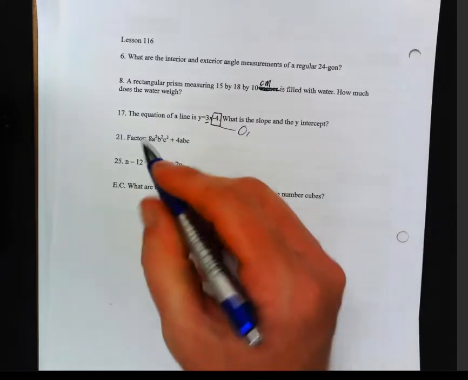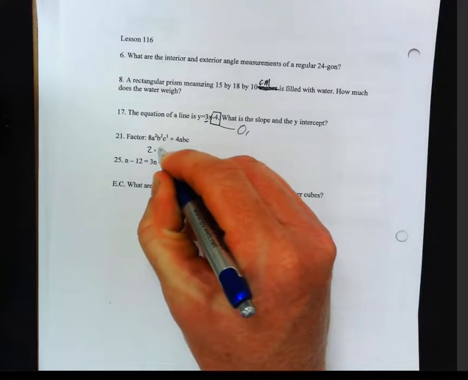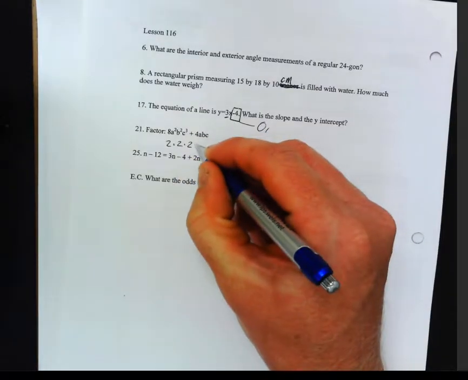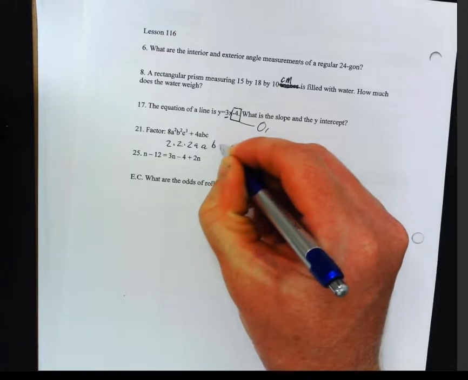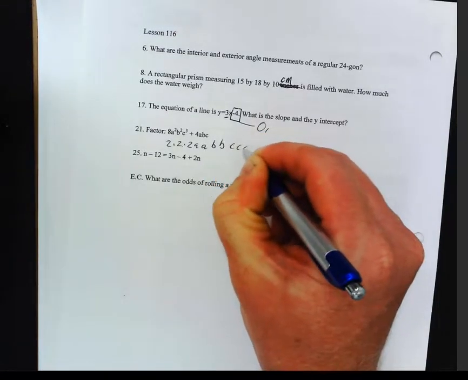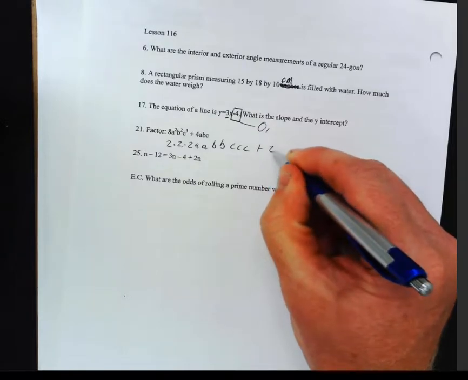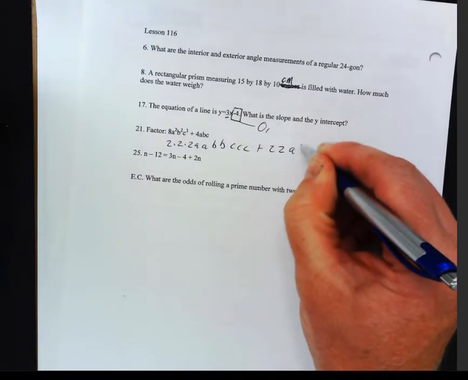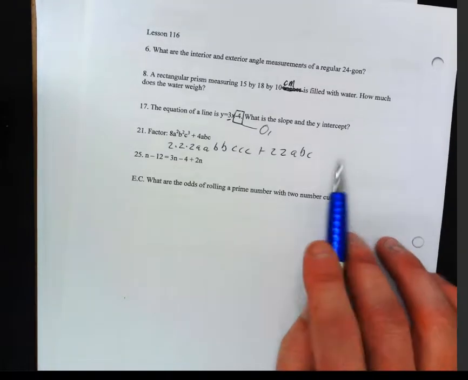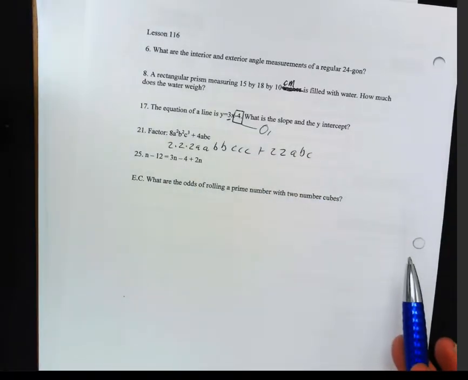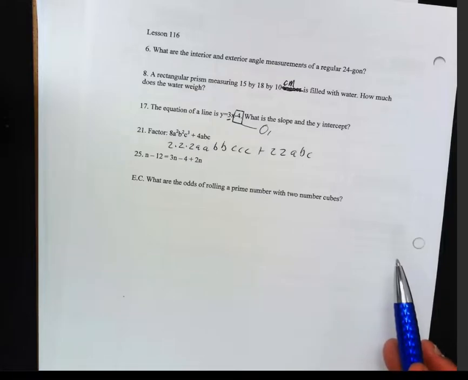21, it says, please factor this big equation. I'll help get you started on this first one. We break 8 down to 2 times 2 times 2 times A times A times B times B times C, adding that to 2 times 2 times A, B, C. Now guys, whatever you can pull out of both of them, you pull out, and then you put what's left inside the parentheses. So if I'm looking at that, I would say I could probably pull out a 4ABC.